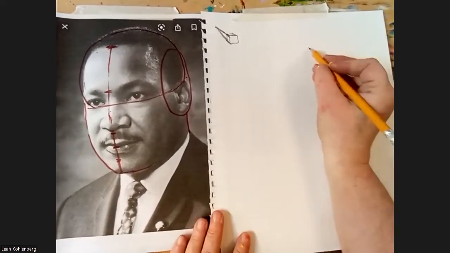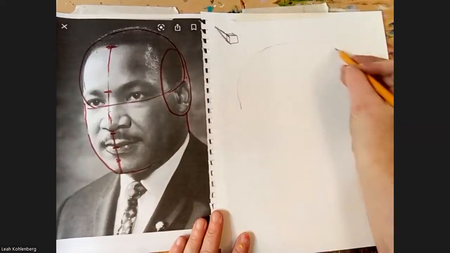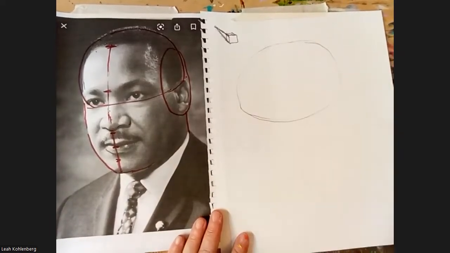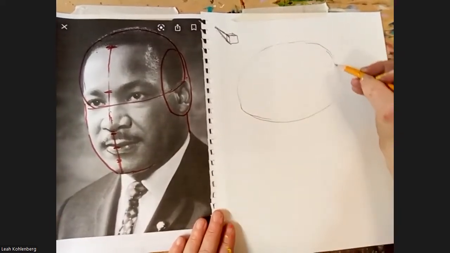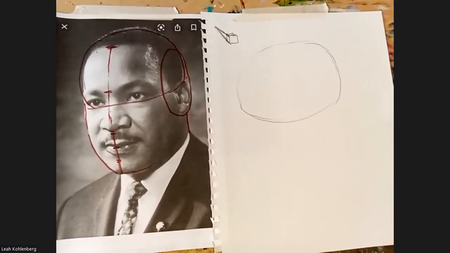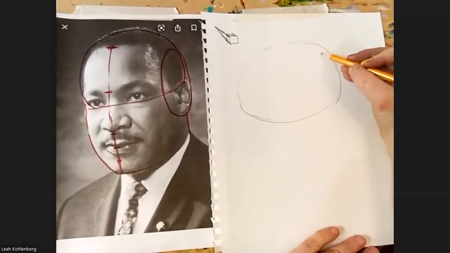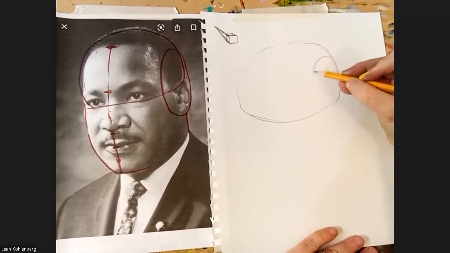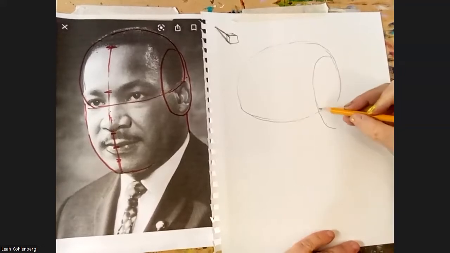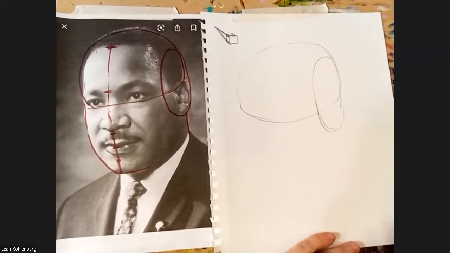So I would say let's start with this shape. Now I'm still guessing at this point. I may have to adjust things. I'm guessing. Put my circle about right here, above and below. Right, this flat side of the head here.